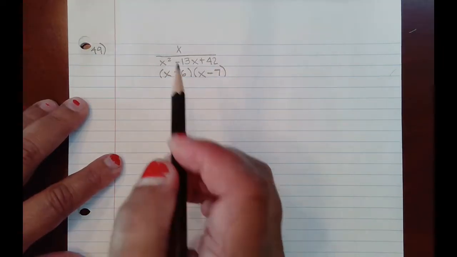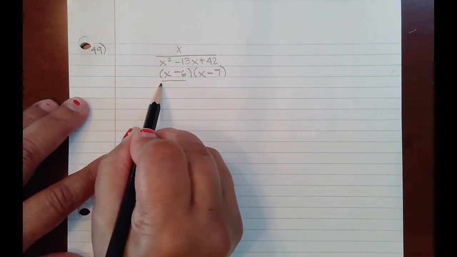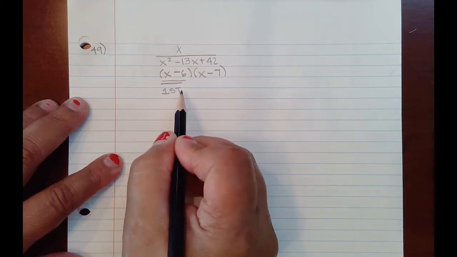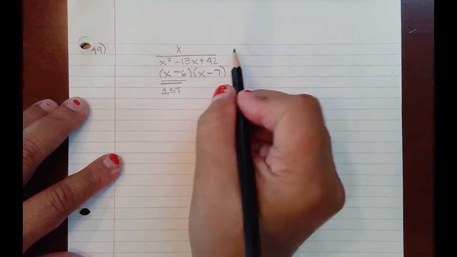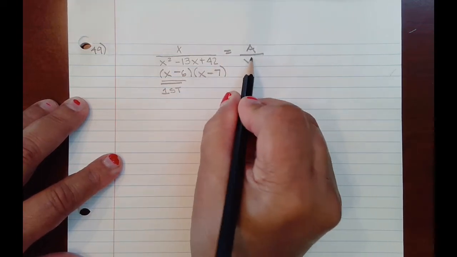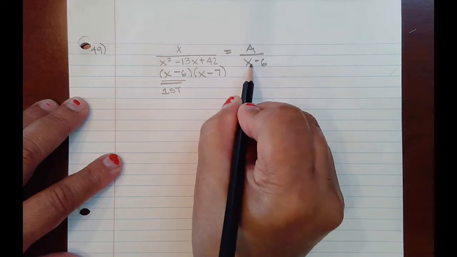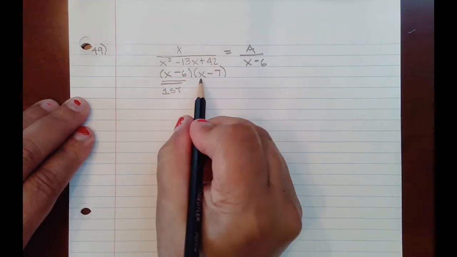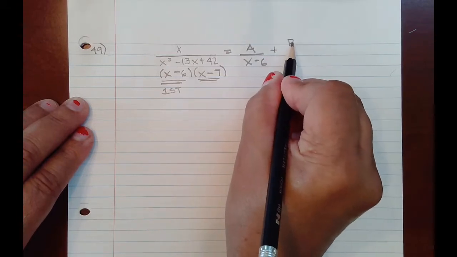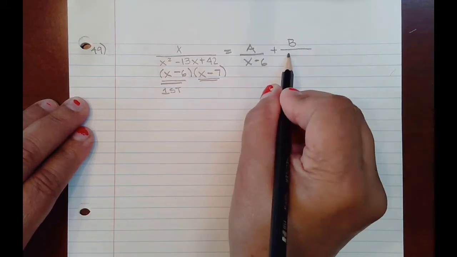Okay, so when you see that the factor is first degree, then it gets assigned a constant to it. So this would be A over x minus 6. Okay, this is also first degree, so it gets a constant for its numerator.